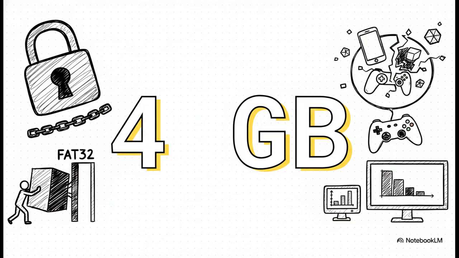You absolutely cannot store a single file larger than that on a FAT32 drive, even if the drive itself has terabytes of free space. Back in '96, 4 gigs seemed like an infinite amount of space, but today, a single 4K video from your smartphone or a modern video game installation easily shatters that limit. It makes FAT32 incredibly frustrating for modern, large workloads.